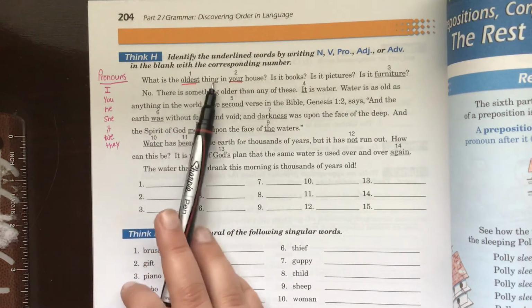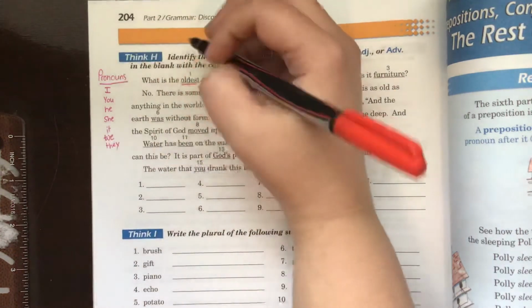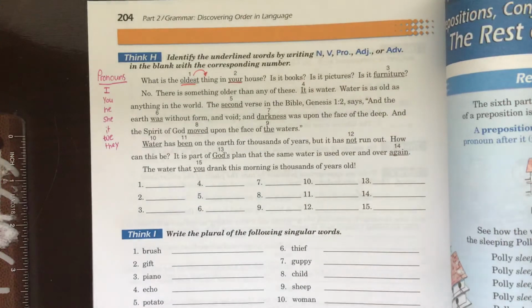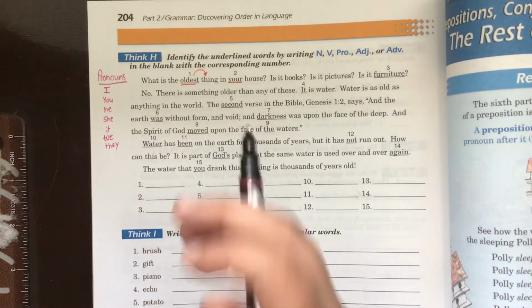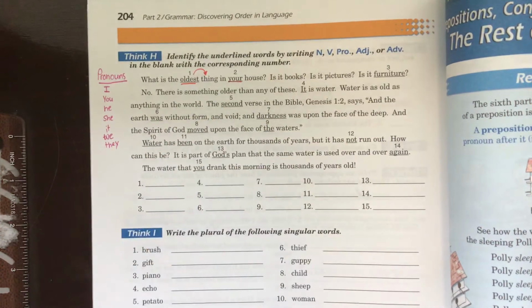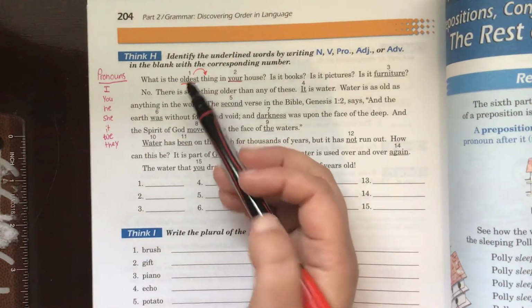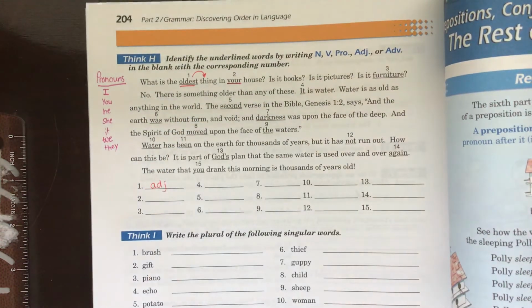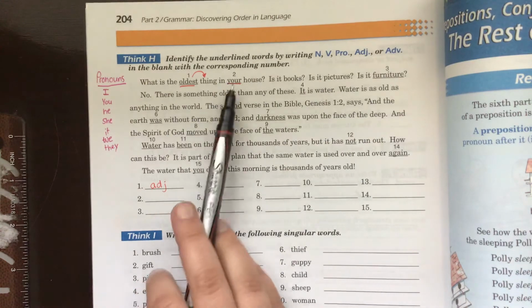So what is the oldest thing? Oldest thing, it's describing a thing. Thing is a noun, a person, place, thing, or whatever. So if it is describing a noun, it must be an adjective. So next to number 1, we're going to write ADJ for adjective. Now we'll look at number 2.